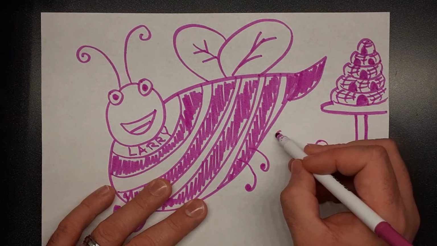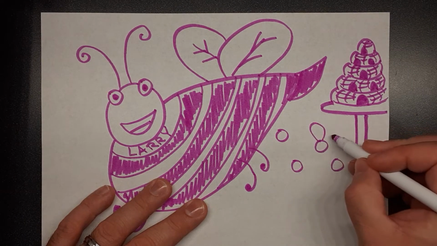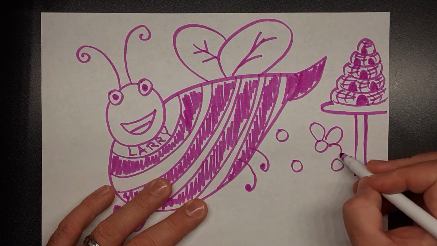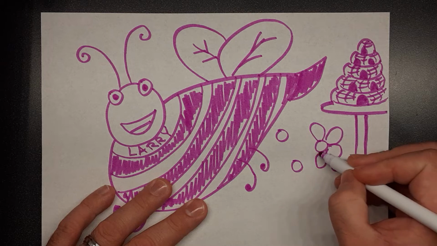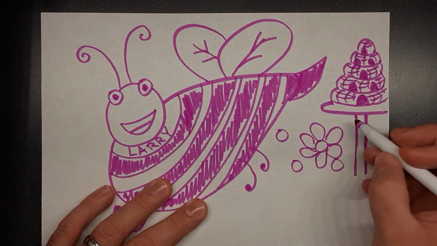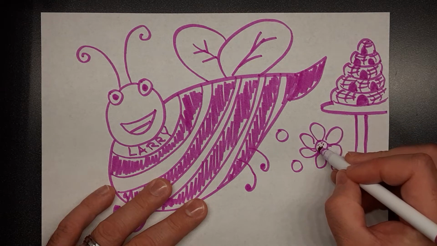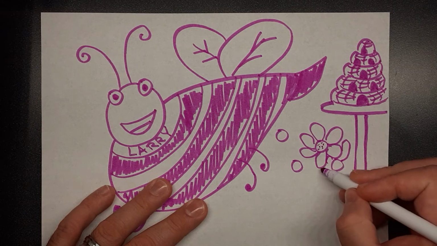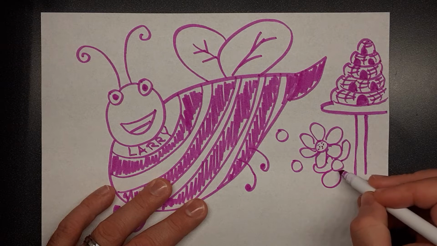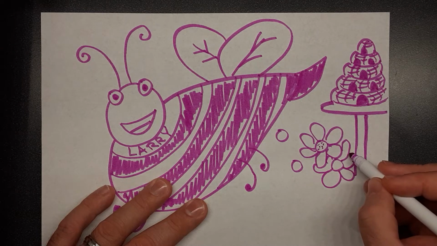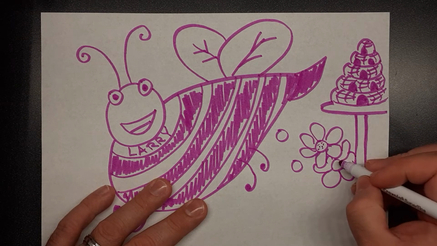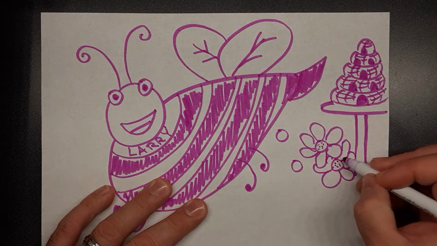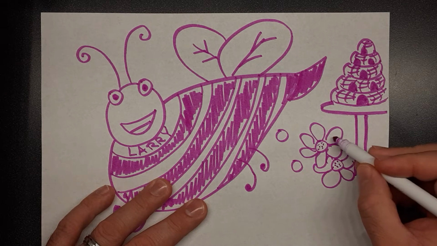And then right down below, there are all kinds of other flowers around that this bee is going to go around with all of his friends and collect the nectar from. All kinds of flowers down here. And I want to show you something here too. Do you see how the leaves here actually go behind this flower?